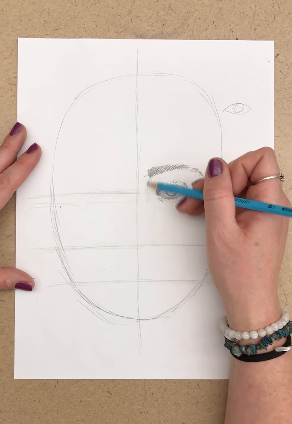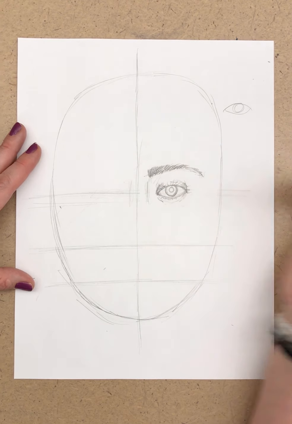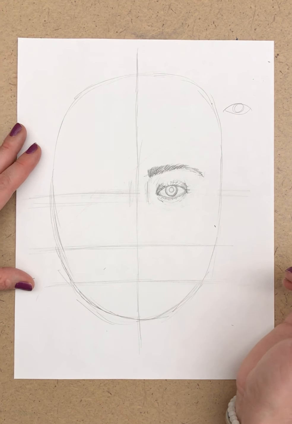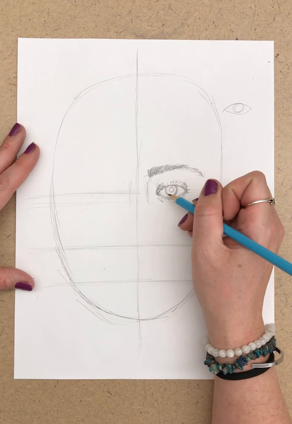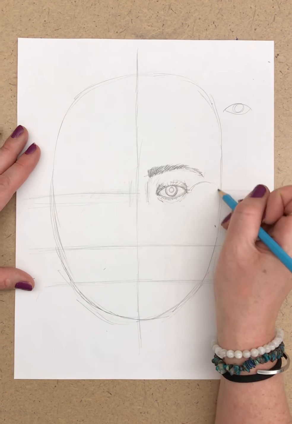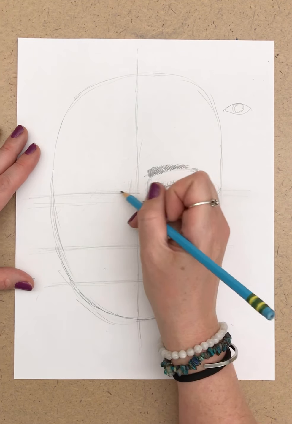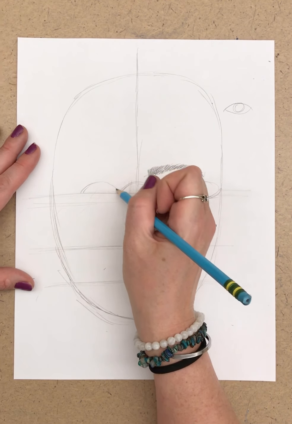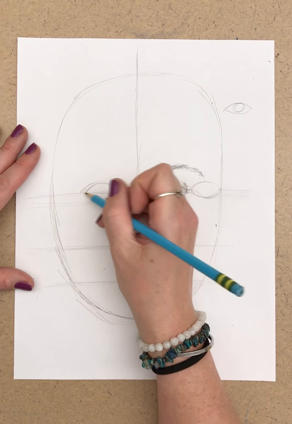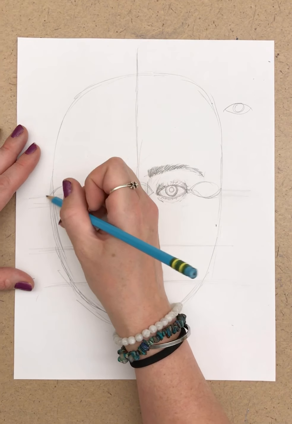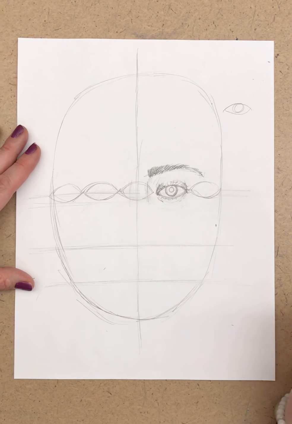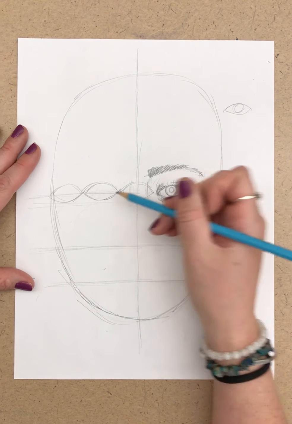Okay, so same thing when we think about that socket. I had that socket line, and that's going to be about the width of your nose. Now, the trick for the placement of the eyes across the front of the face: there are roughly five eyes across your face when we're drawing a face. And there is roughly one eye length in between your two eyes.